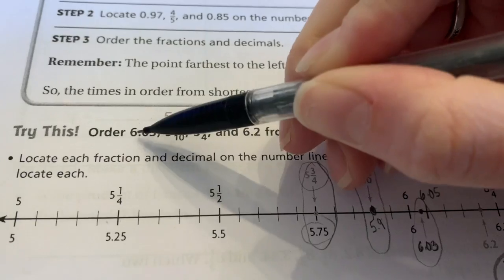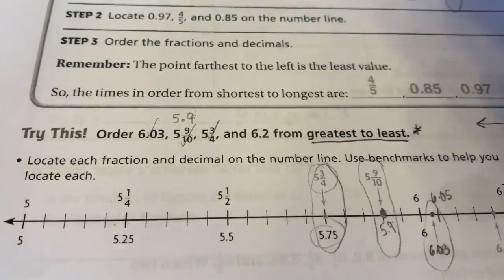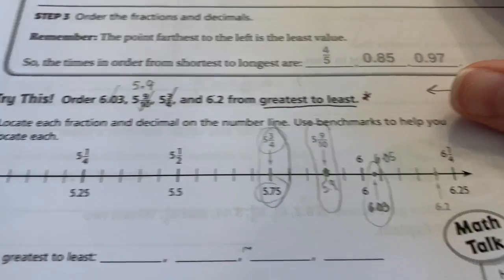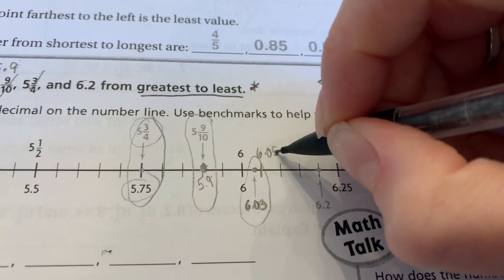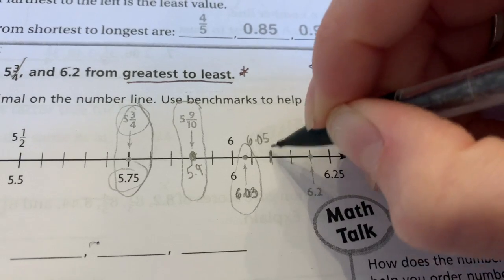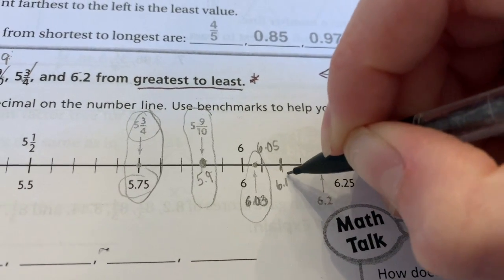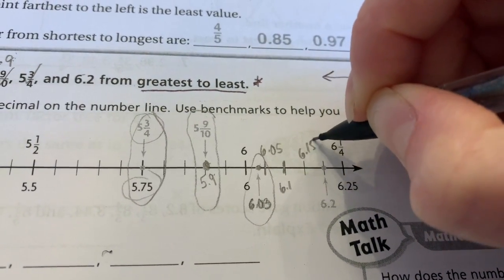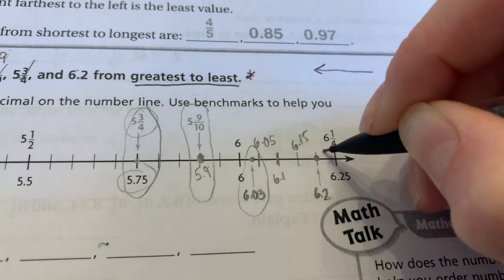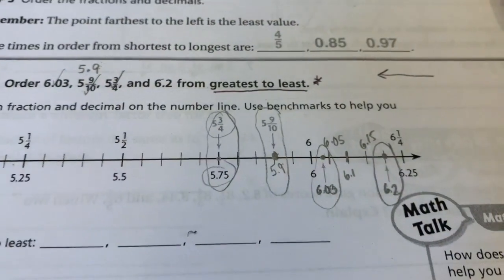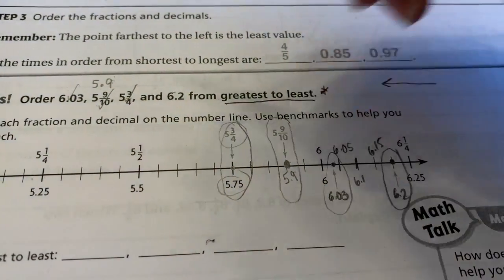Okay, so now we've gotten this one, this one, this one, and now we just need 6 and 2/10. So we were at 6.05, which is 5/100. Then this one is 6.1, 6.15, and then 6.2, 6 and 2/10 is here. Okay, so that's how we can locate everything.